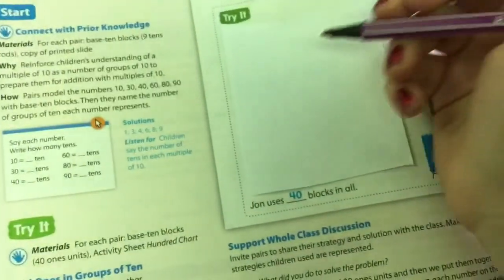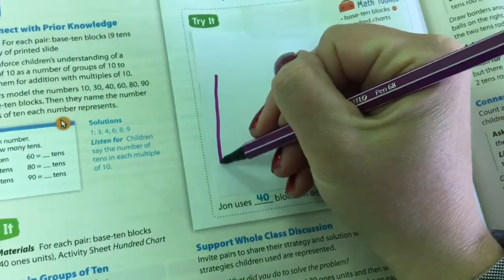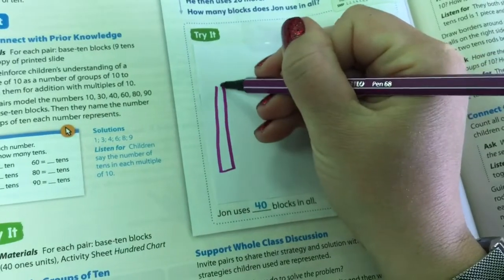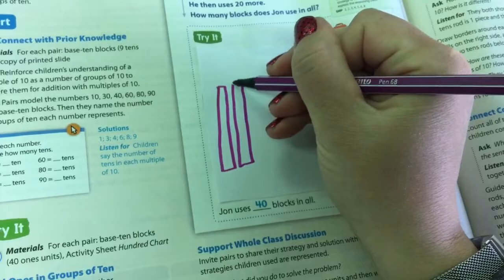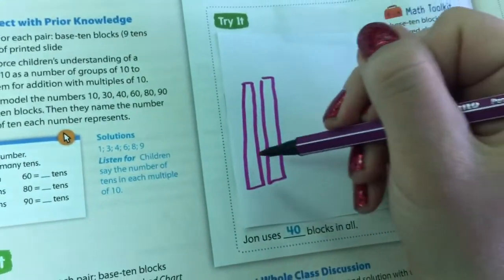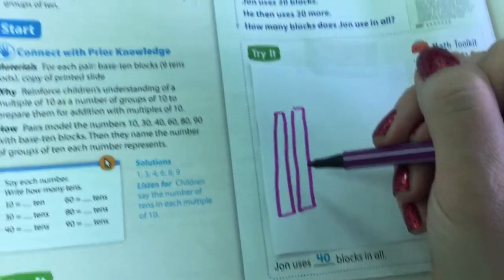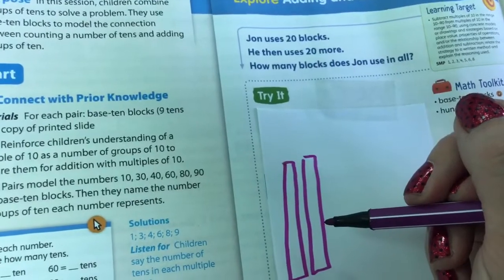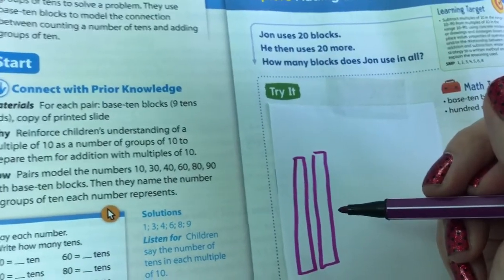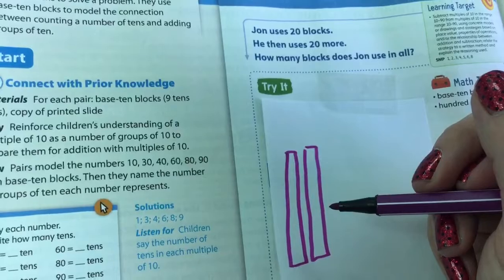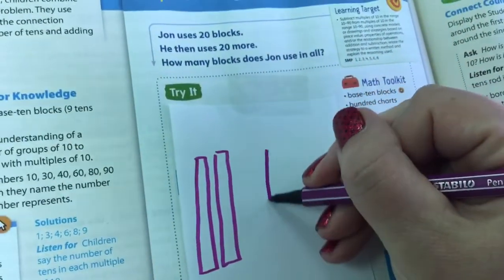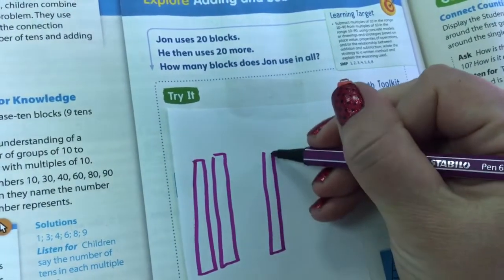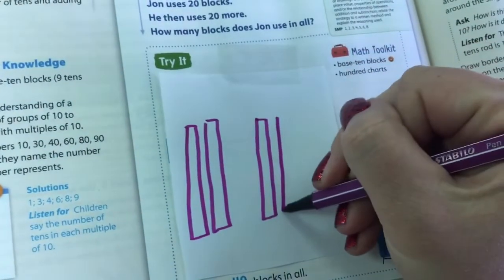So I'm going to draw 2 tens. Remember, they're going to be tall towers. Each one stands for 10 blocks. So we can count 10, 20. There's his 20 blocks. He then uses 20 more. It seems like we have to draw the same thing again to show his 20 more blocks. So let's do that. Here's another 10, 20.